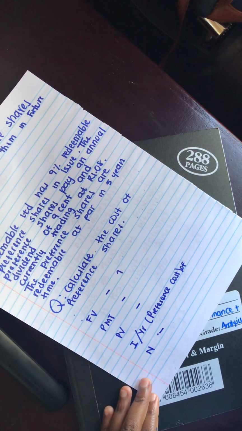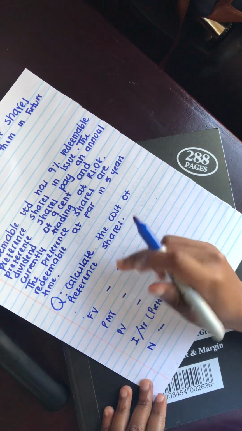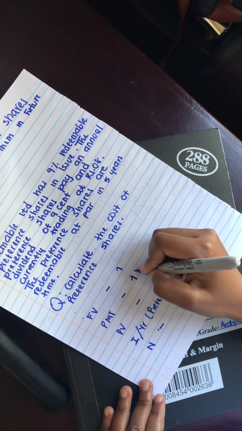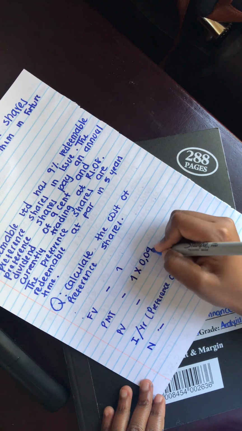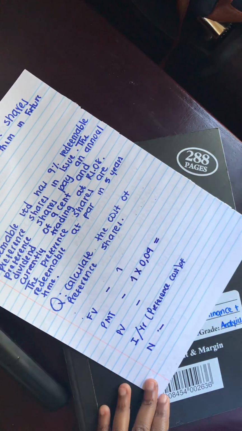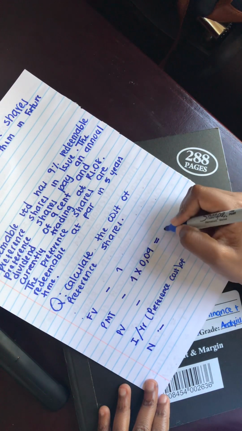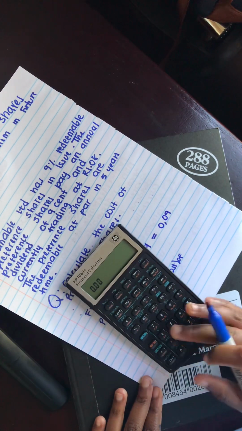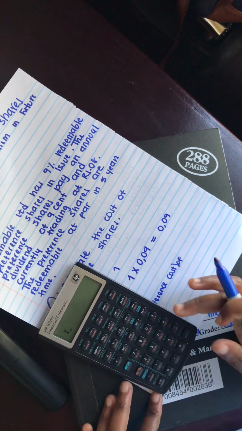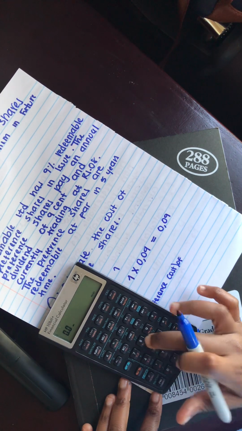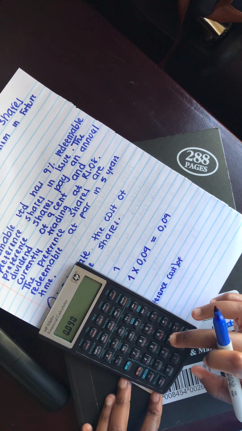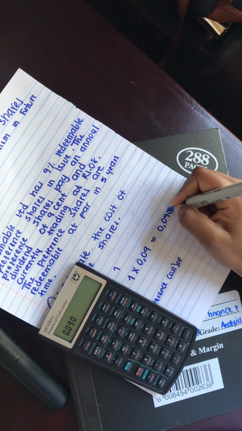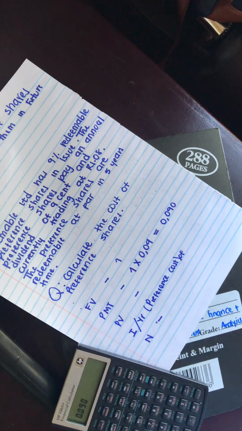Because if it's 1, in this case our PMT is going to be the future value times 0.09. Let's see if it's 0.09, because I just want to be sure. Yes, it's 0.09. That's our PMT.